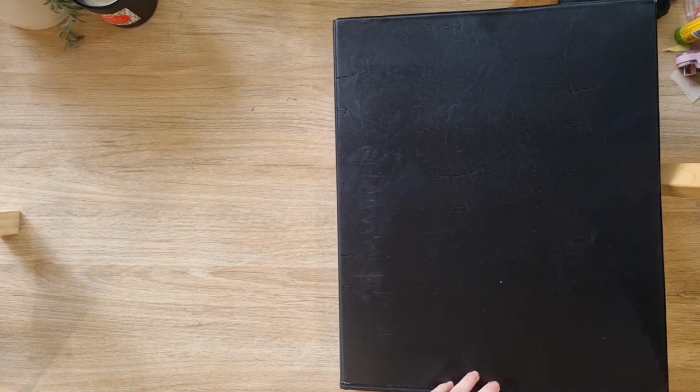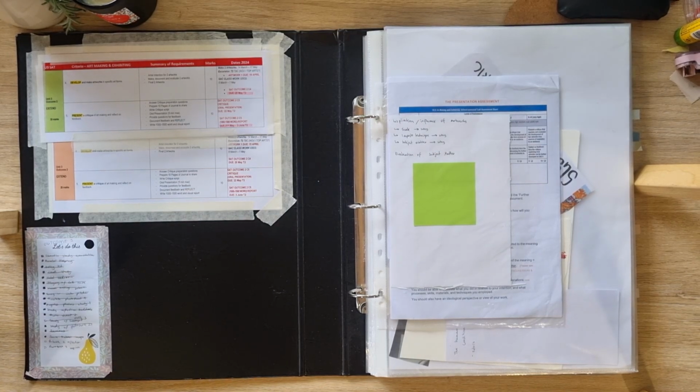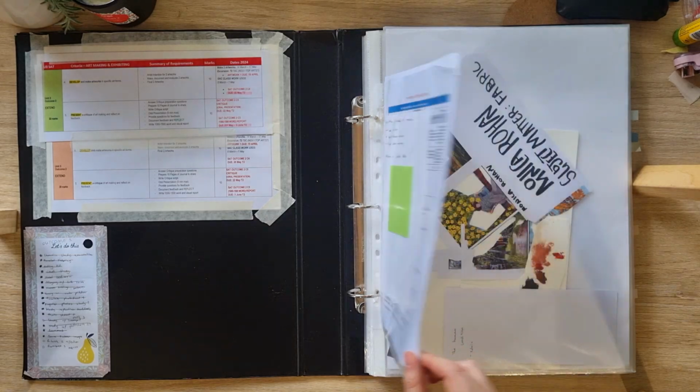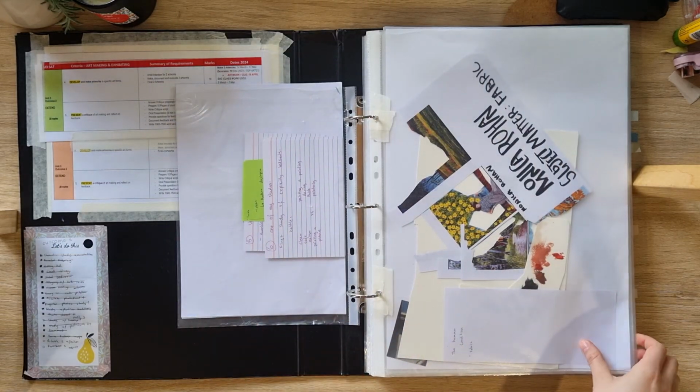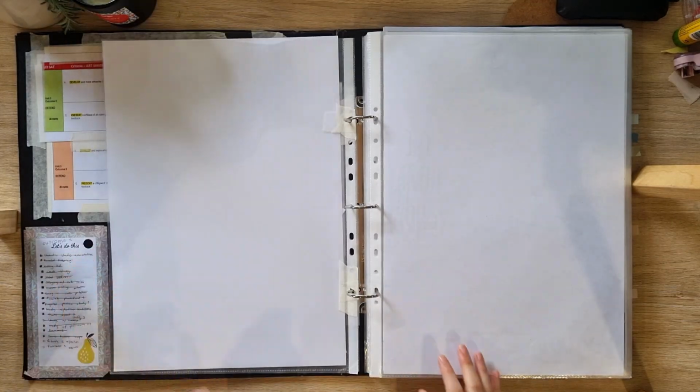This is my VCE 2024 art making and exhibiting folio, which I got full marks for. As you can see on the front page, I have rubrics stuck down as well as a checklist just to keep track, and this is just little bits and bobs that I have at the start.